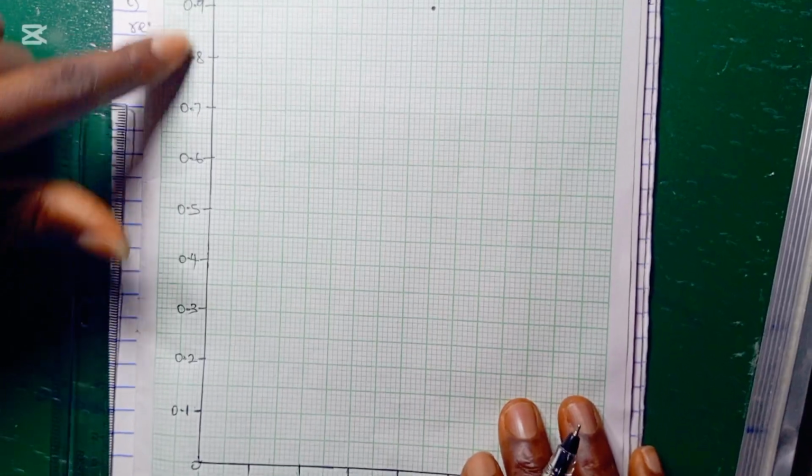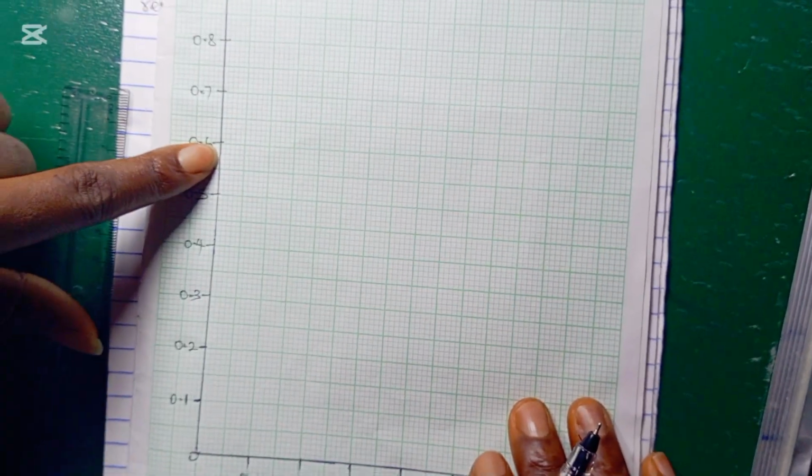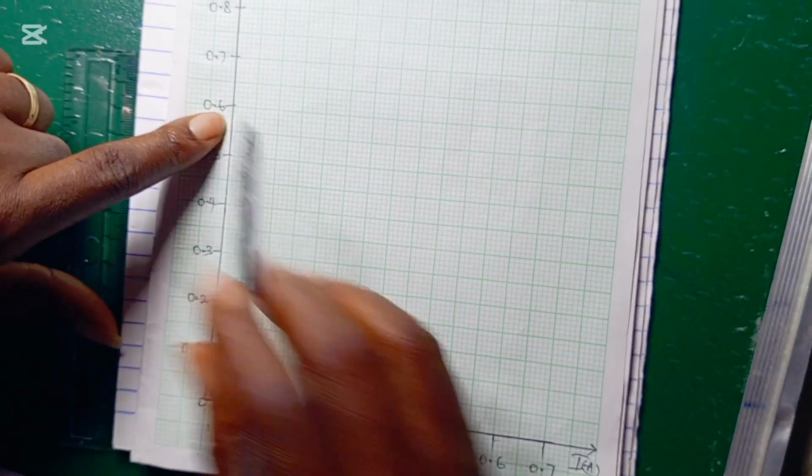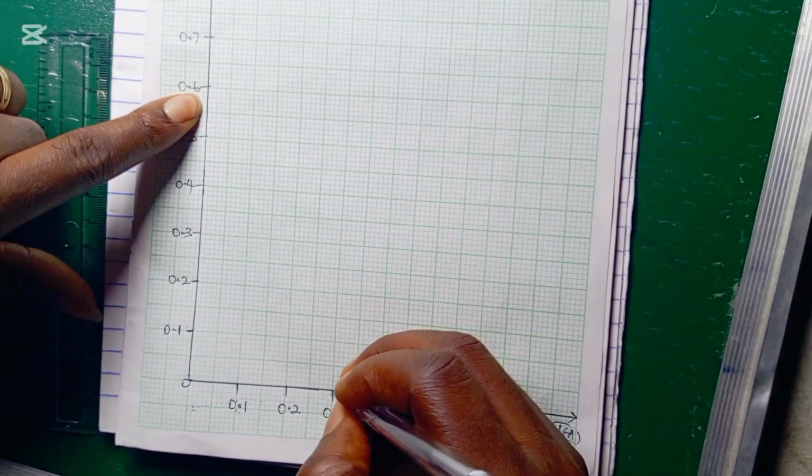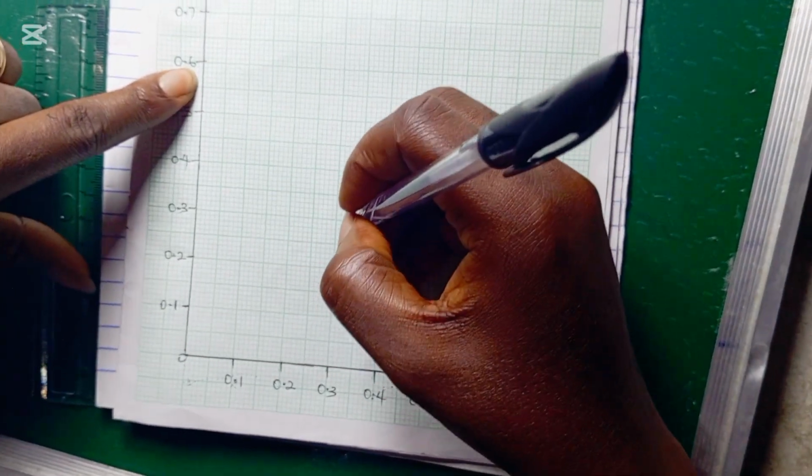Now coming to the next, 0.60 against 0.32. This is 0.60 against 0.3, 31, 32. So I'll go this way.